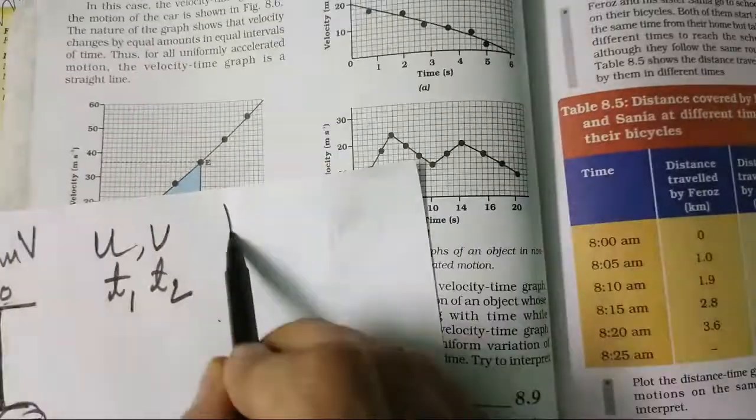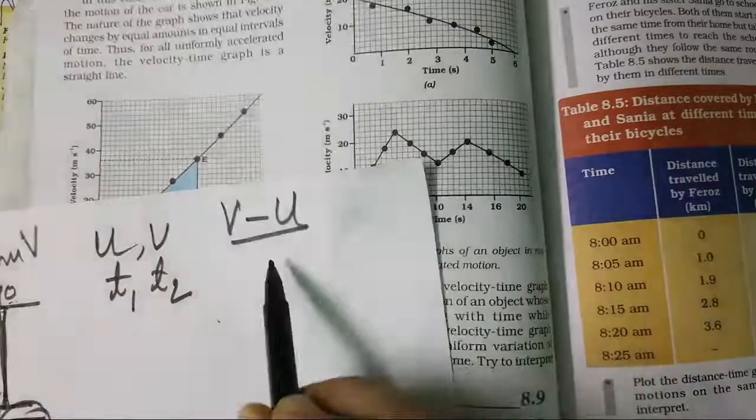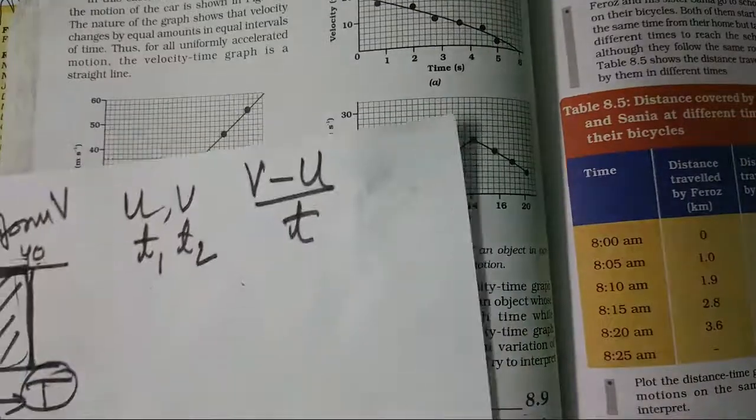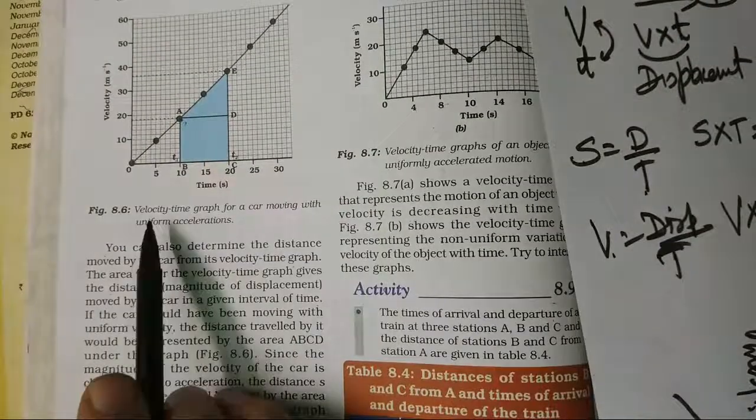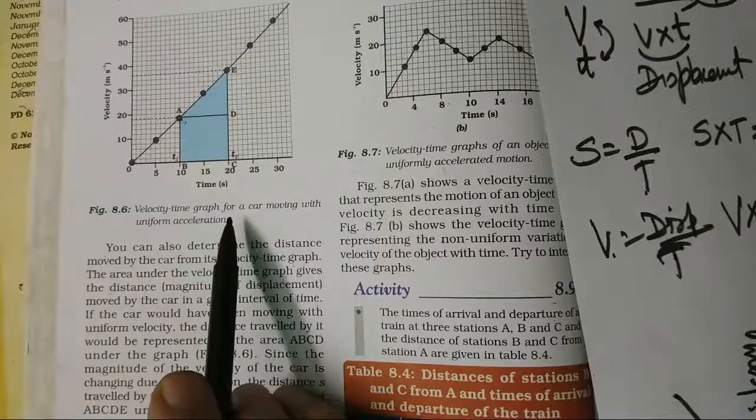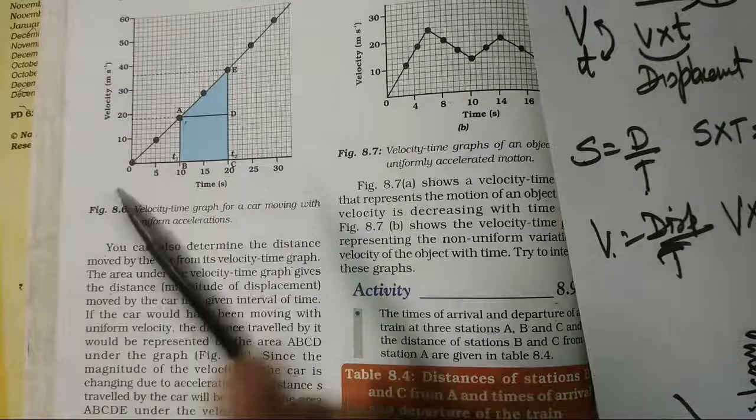So when you do v minus u upon the total time taken, it will give you the acceleration. So here you can see it is written: velocity time graph showing uniform acceleration.